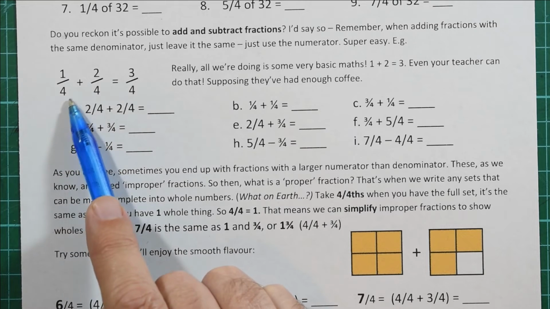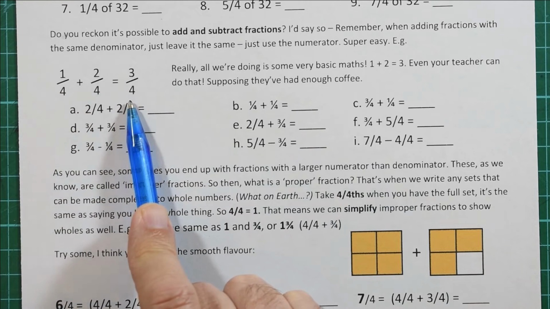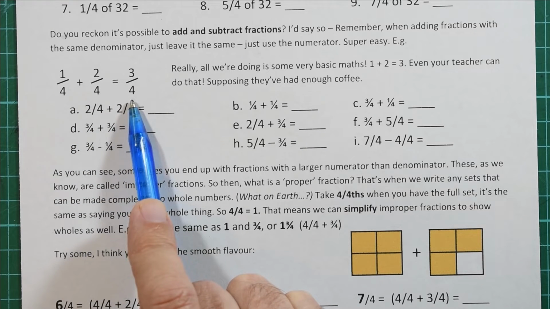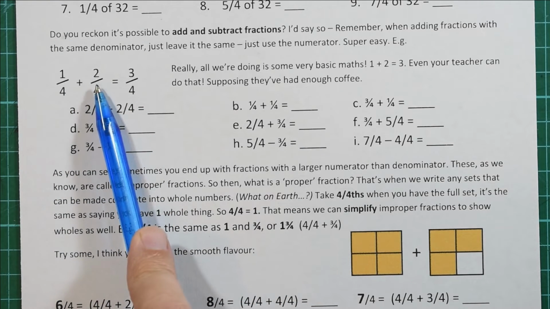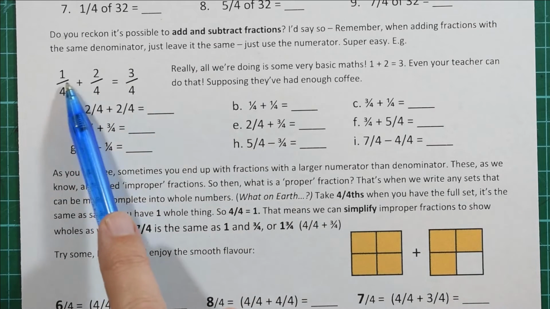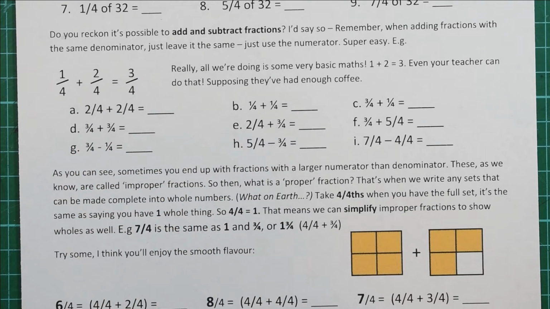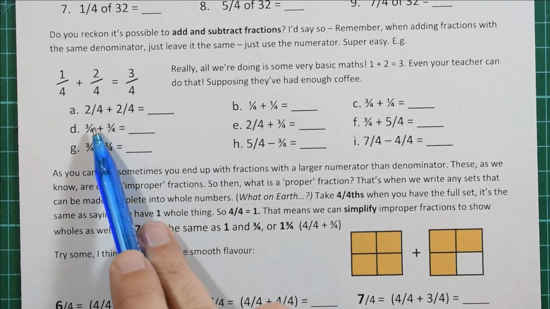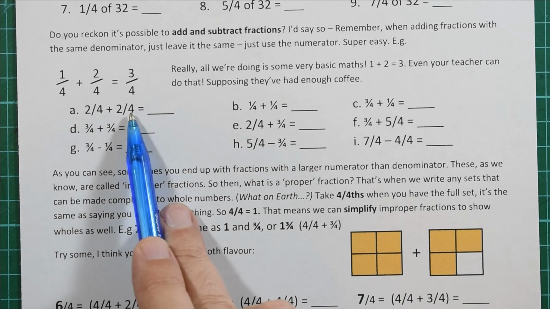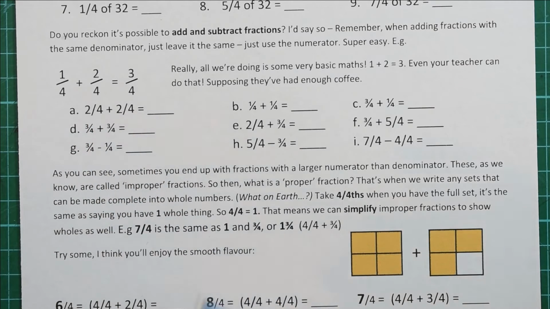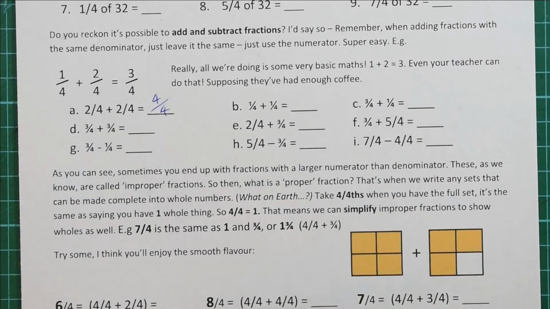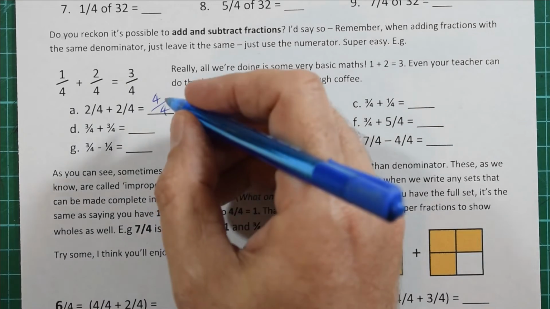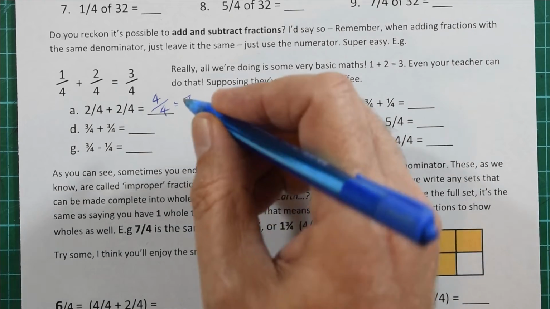You'll notice the denominator stays the same because the denominator is telling you how many times the thing's been chopped up. But the number on top tells you how many of those pieces we're dealing with. So in this case, 1 plus 2 is 3, 3 of those pieces. So let's have a look at this first one. 2/4 plus 2/4, well, 2 plus 2 is 4, so my number will look like this, 4/4. You could also say it's 1.